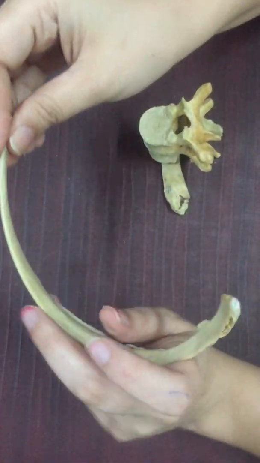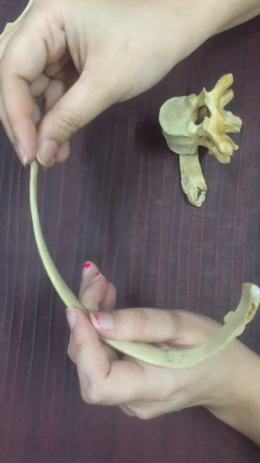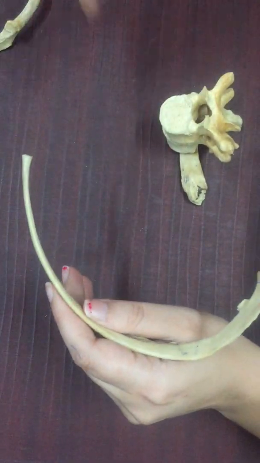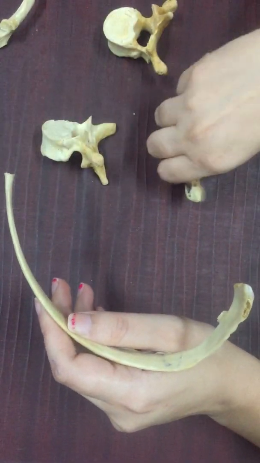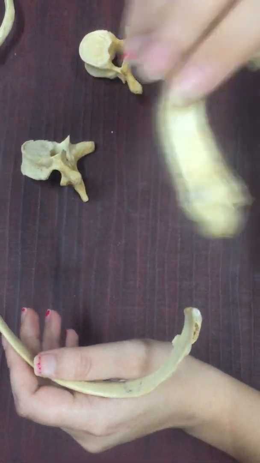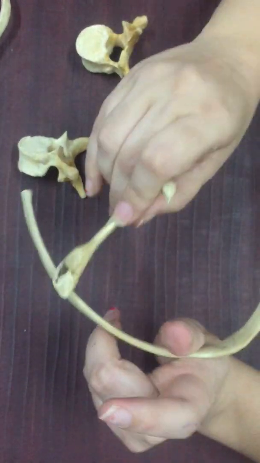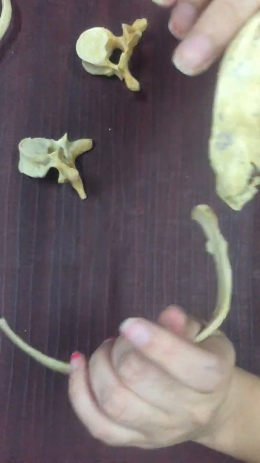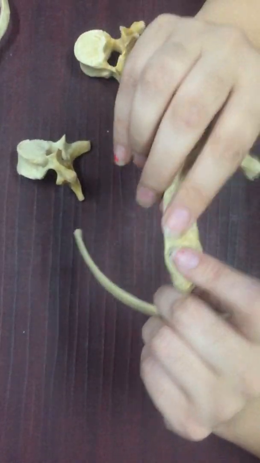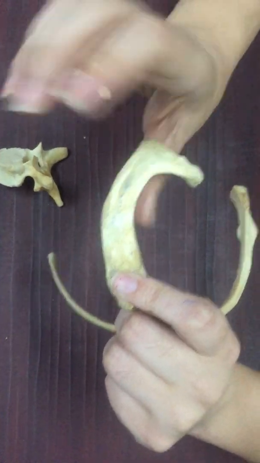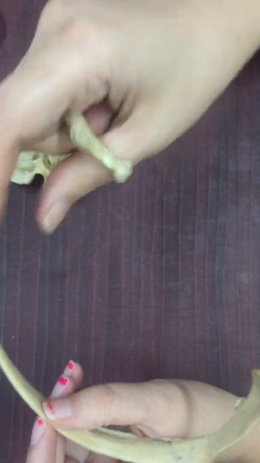Now coming on to the detailed features, each rib has an anterior and posterior end, right? So this I am holding is an atypical rib. The first 2 and last 3 are atypical ribs, and 3 to 9 are typical ribs, right? So this I am holding is the first rib. It is flattened, you see. So it has upper and lower surfaces, anterior and posterior borders.